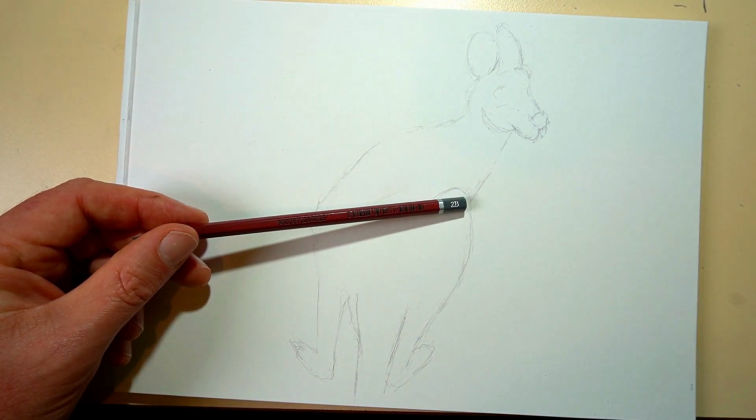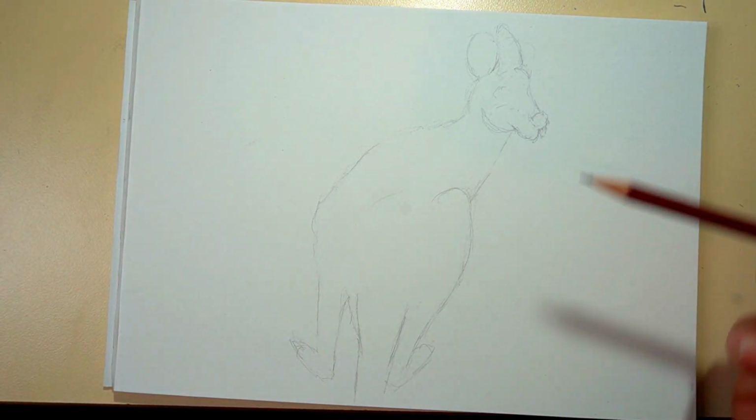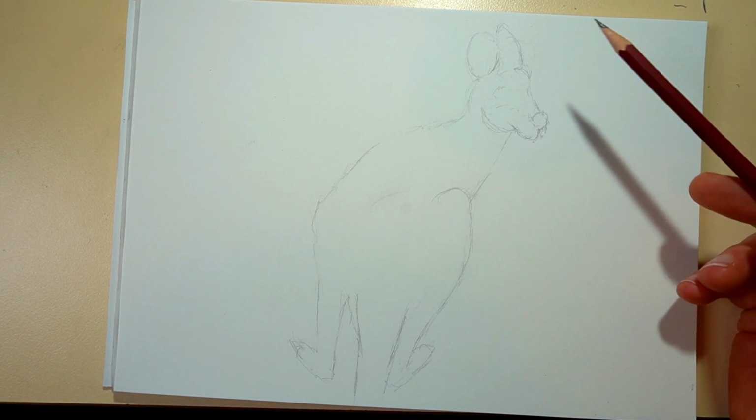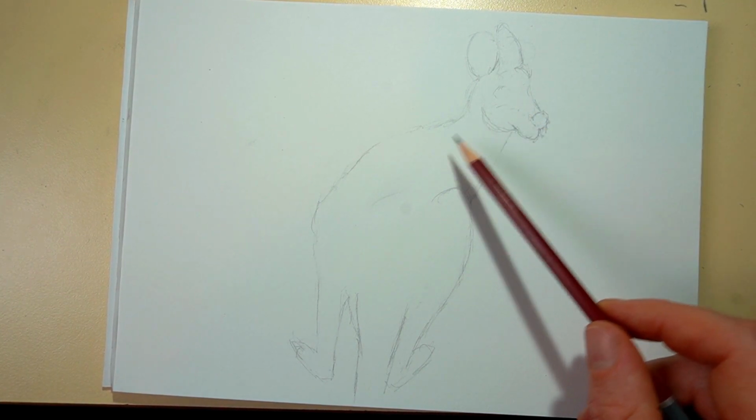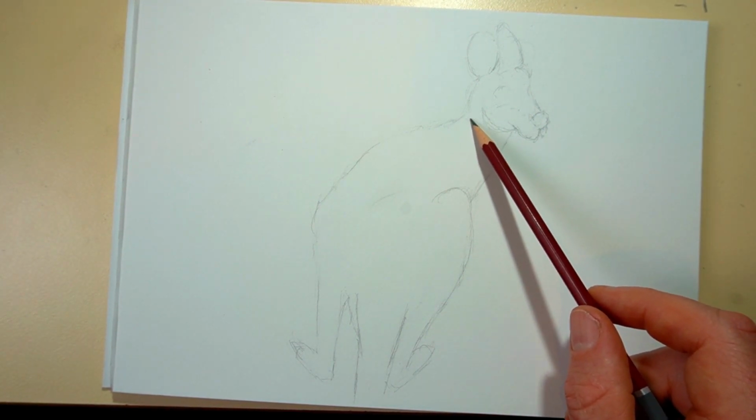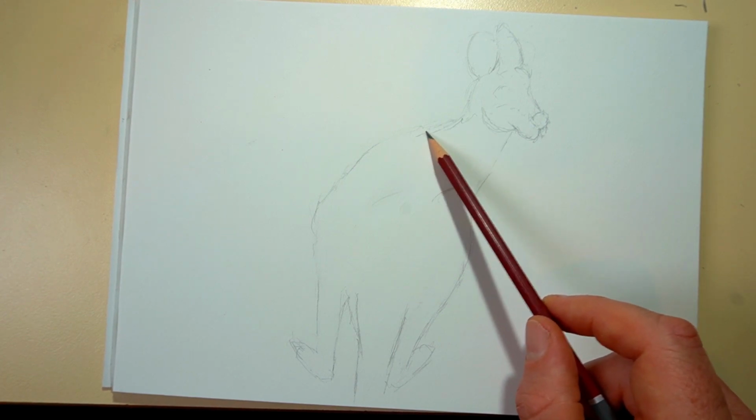We will now change pencil to a slightly darker one. It's very common to start a drawing with a light pencil like a HB to draw the basic shapes in, before progressing to a darker pencil to add darker lines.